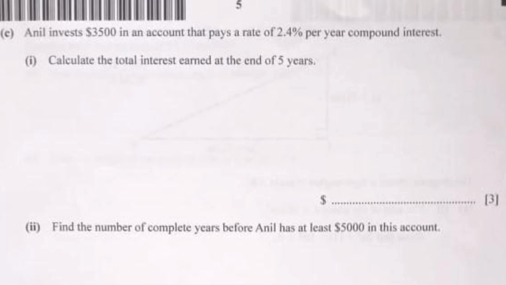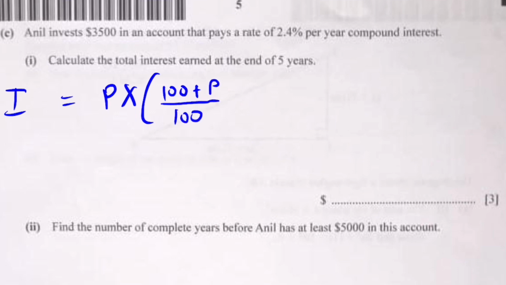Anil invests $3,500 in an account that pays a rate of 2.4% per year compound interest. 1. Calculate the total interest earned at the end of 5 years. So there's a formula for total interest or compound interest. So the interest earned, which is I, that will be equal to the principal cost, which is the initial cost, multiplied by 100 plus the value in percentage, which is p, whole thing divided by 100, and to the power of n, or number of years or months or days, whichever we are using.